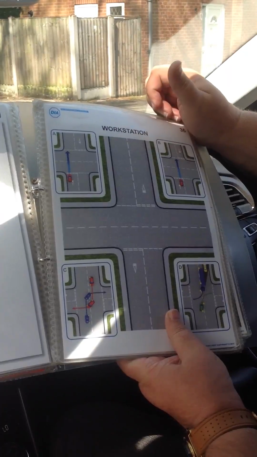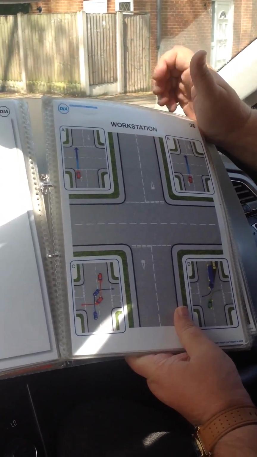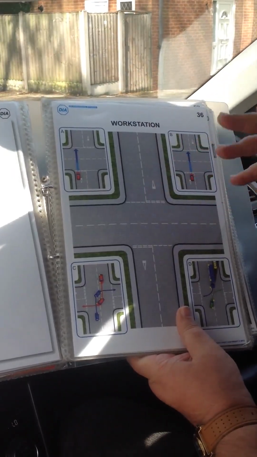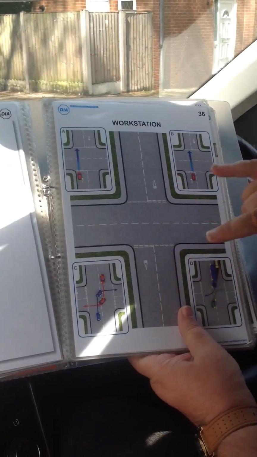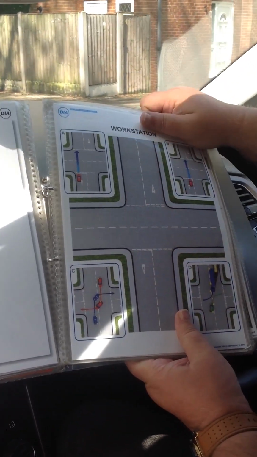Now, obviously, you'll see the learner plate, so again, you might find that a car thinks, no, I'm not waiting for the learner, I'm going to go. Or he might think, I got here first, I want to go. So when we get to these junctions, even if we know it's our priority, we still need to get eye contact with the person opposite.